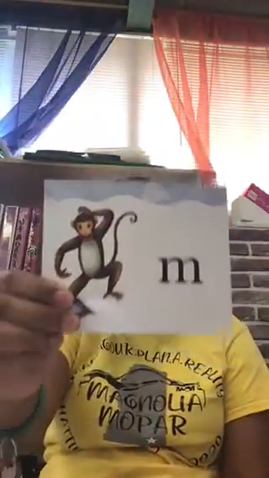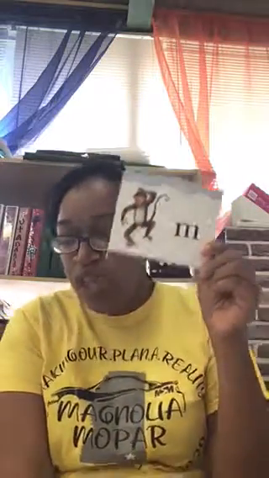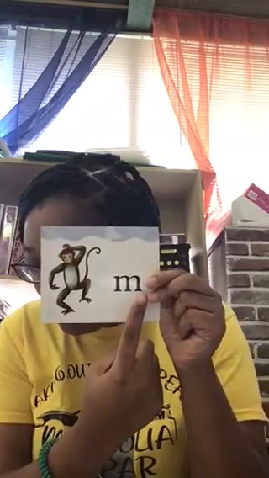If you said monkey, then you're correct. Our picture card shows us a monkey. So when you see this card, I want you to say monkey, mmm. So whenever you see this card, what should you say? Monkey, mmm. The keyword monkey helps us remember the sound because monkey begins with mmm.